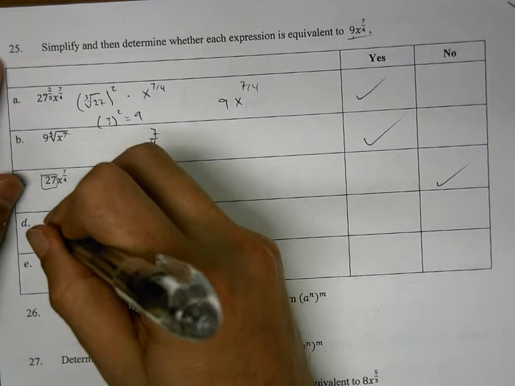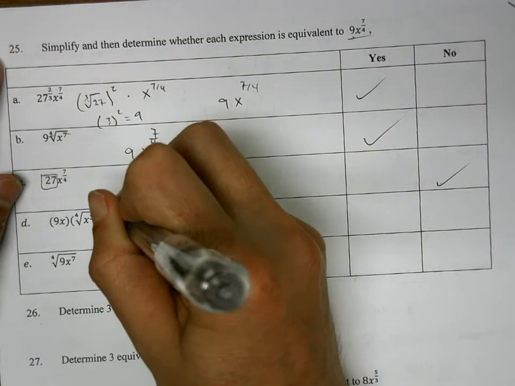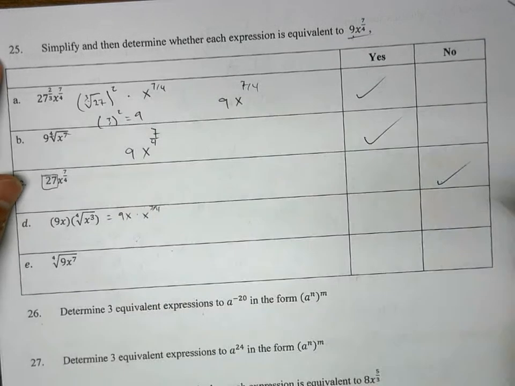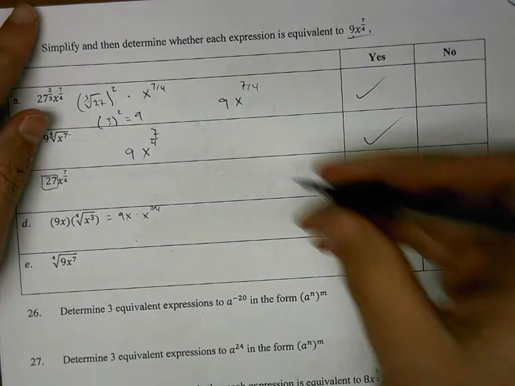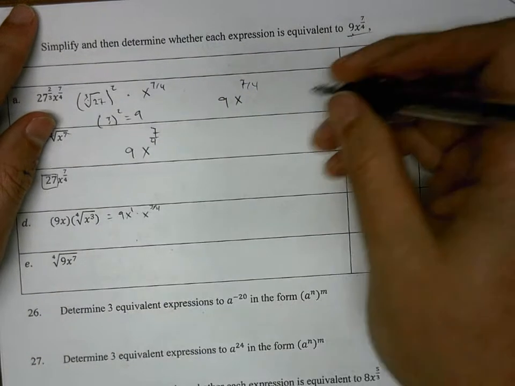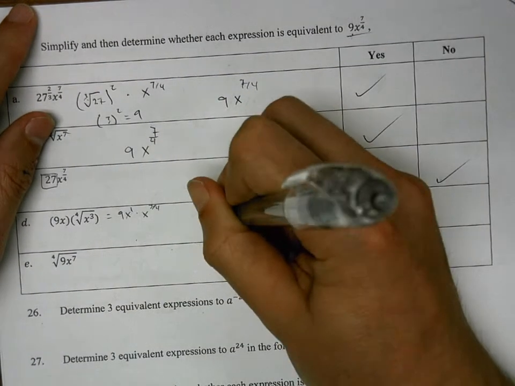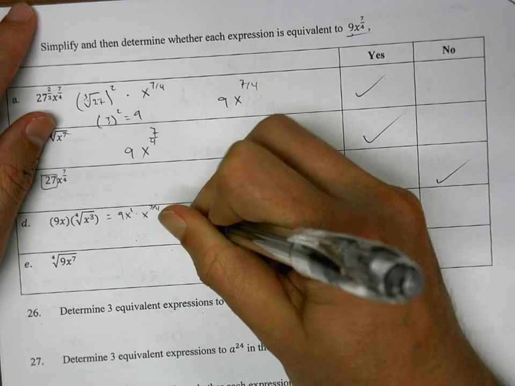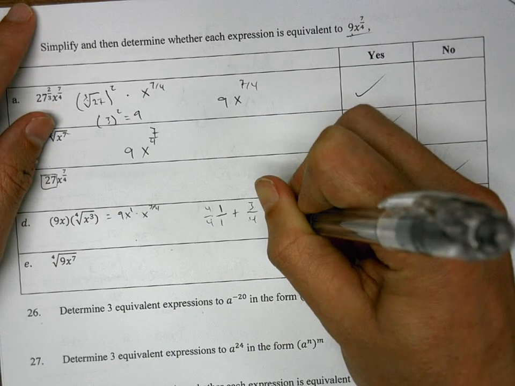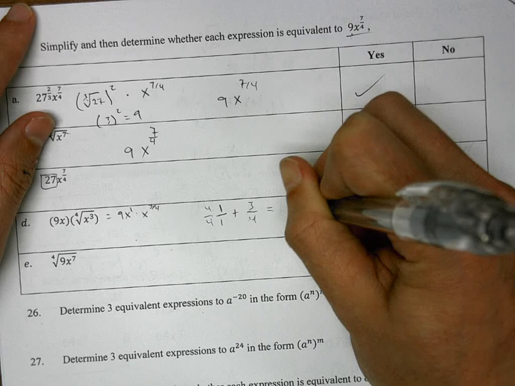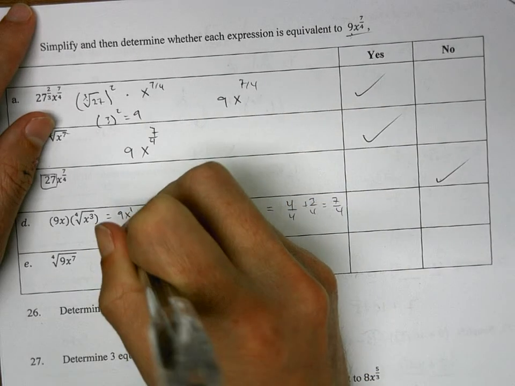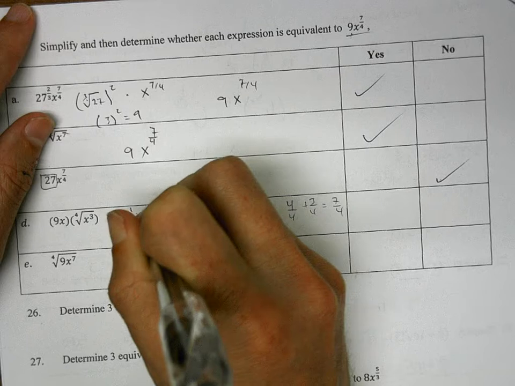This one is going to be 9x times x to the 3/4 power, and that's x to the 1 power right there. So we need to add some fractions. 1 over 1 plus 3 over 4. That becomes 4 over 4 plus 3 over 4, which is 7 over 4. So this is 9 times x to the 7/4 power, which is equivalent.